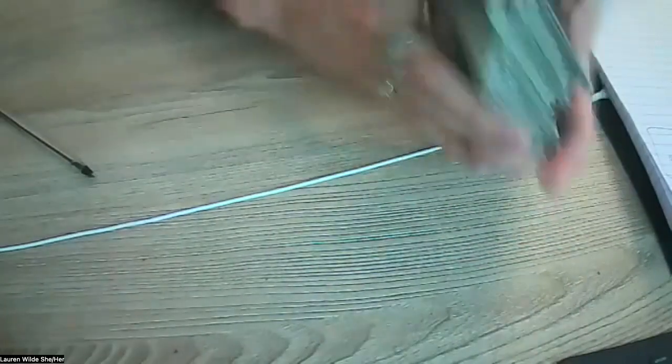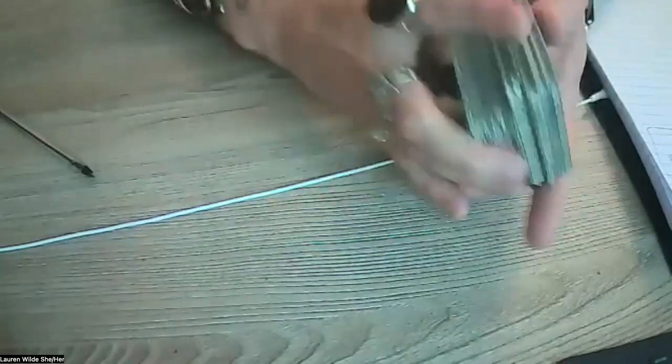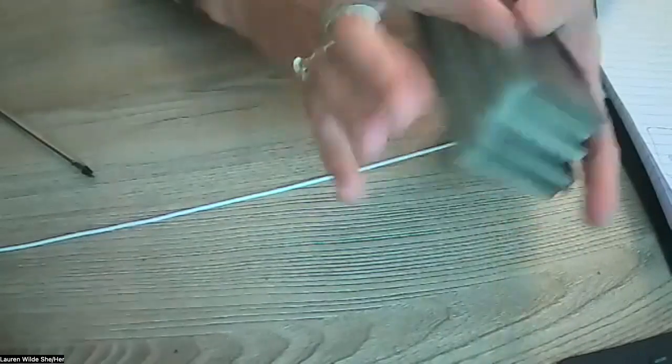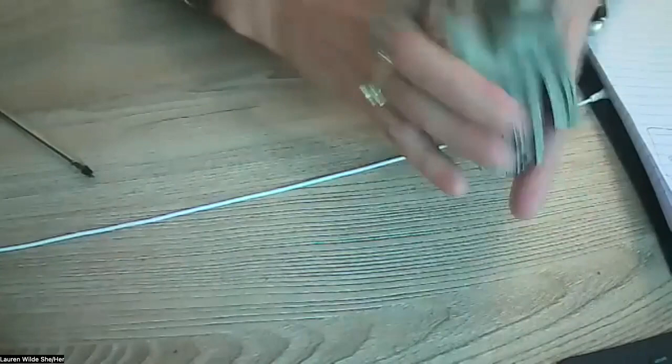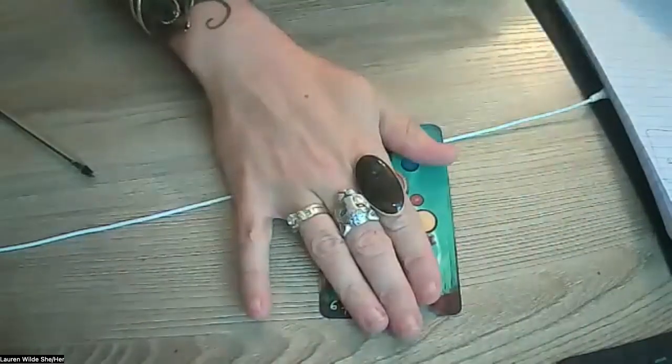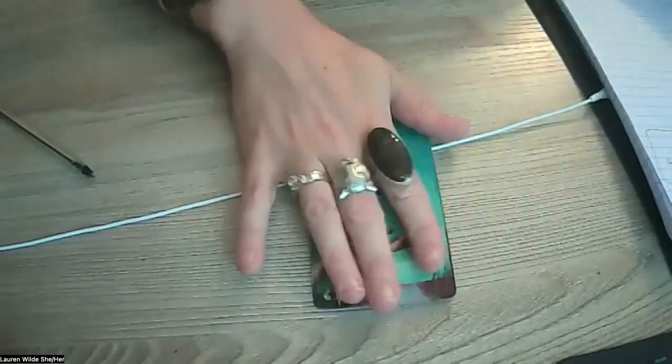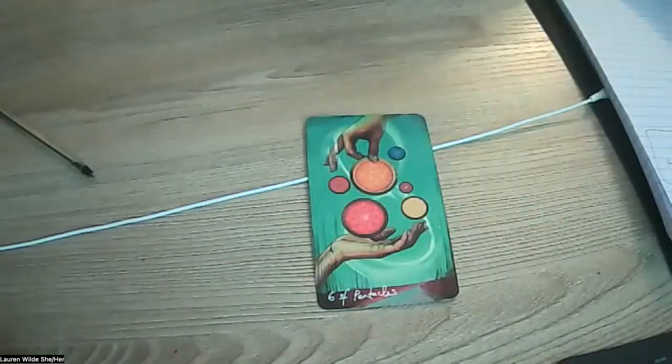Okay. And then I shuffle a couple of times the deck and I say, what is the thing I still cannot see that is causing me to self-sabotage? What is the thing I still cannot see? Okay. The 6 of Pentacles reversed. All right. So that's the first card that popped out.